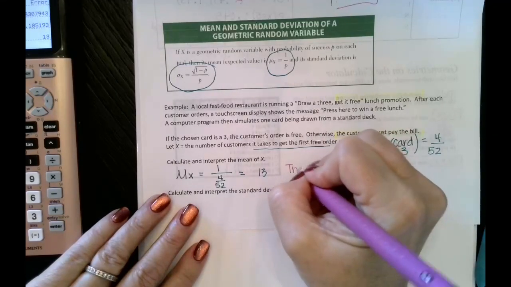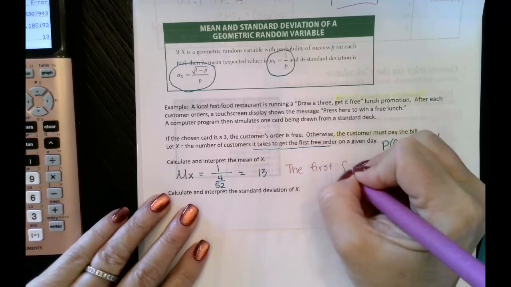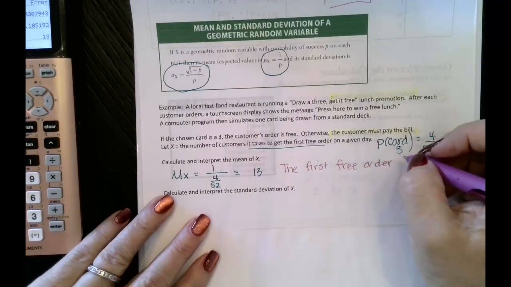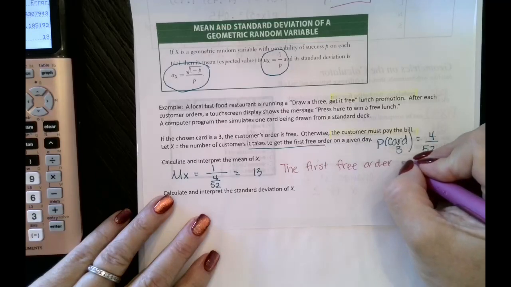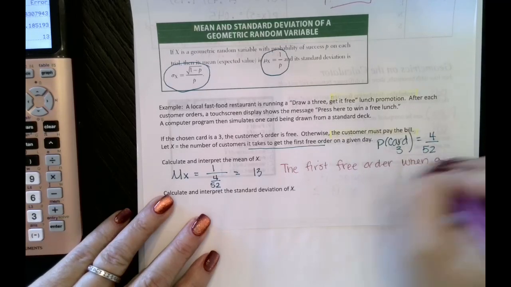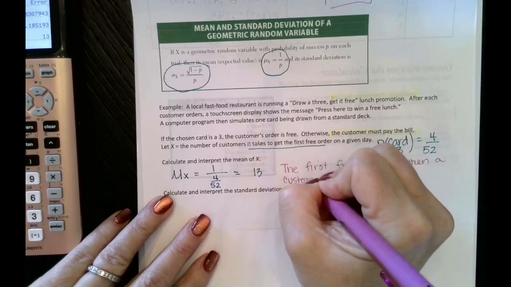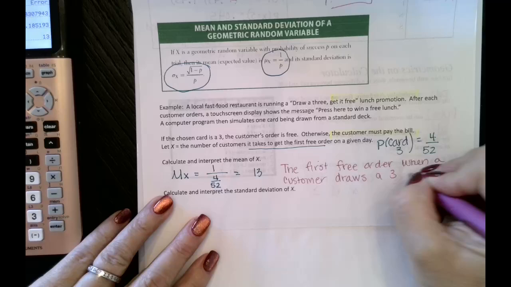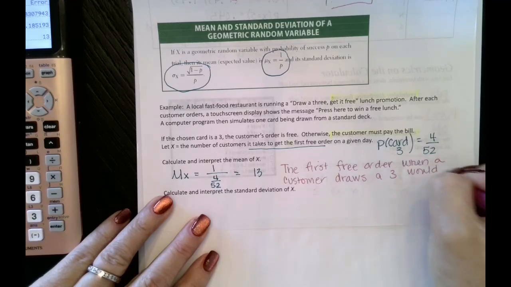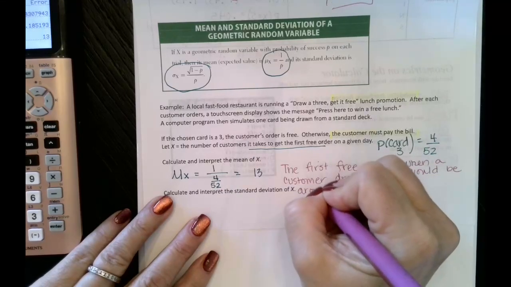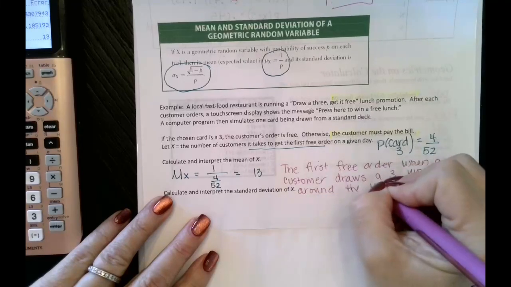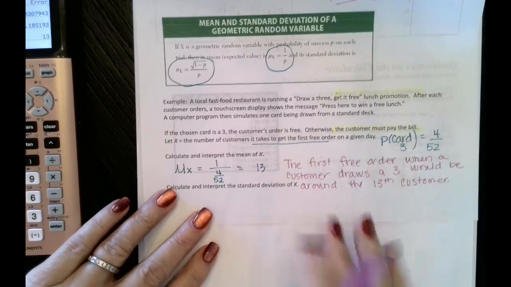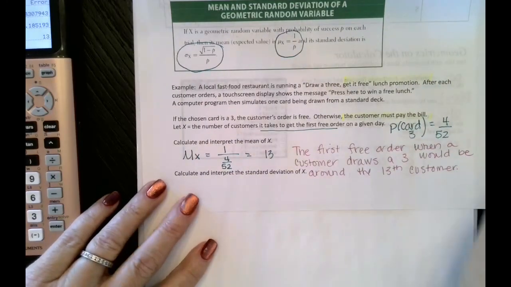It means the first free order, when a customer draws a 3, would be around the 13th customer. So it would take 13 customers for us to draw that 3.